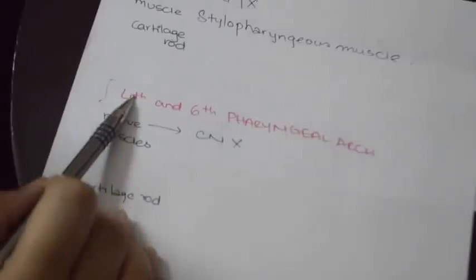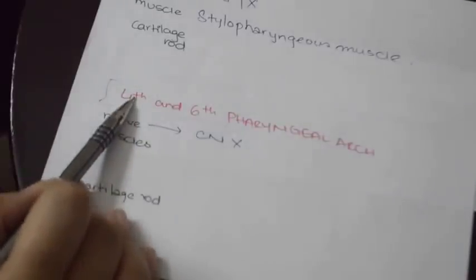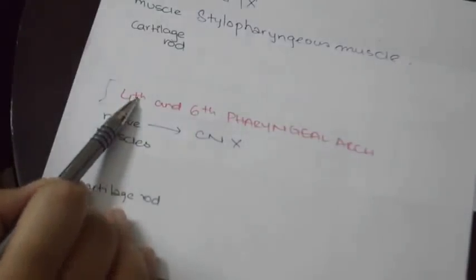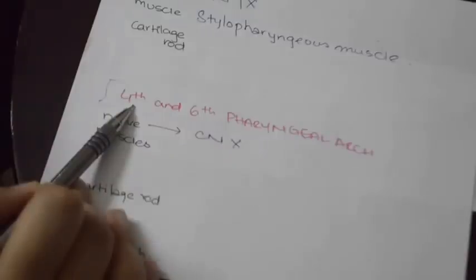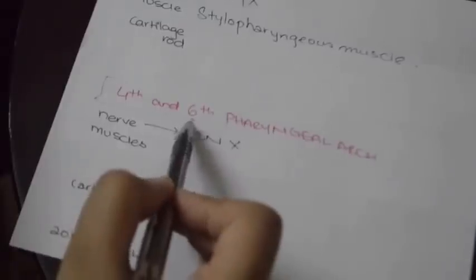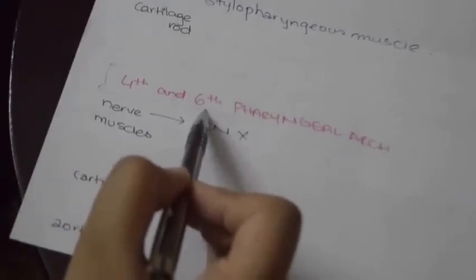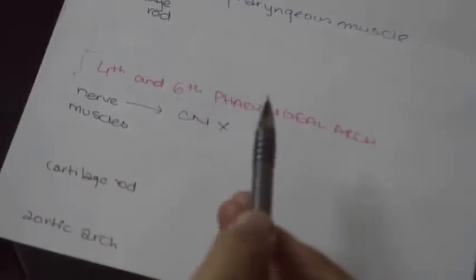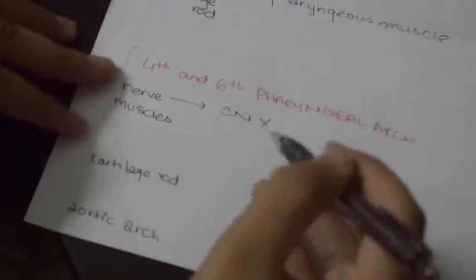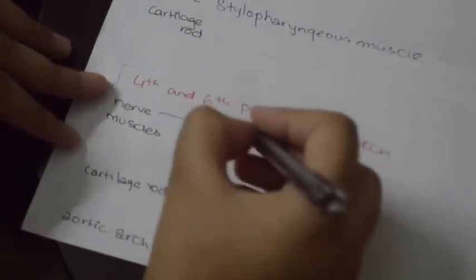The difference is that the muscles arising from the fourth arch are supplied by the superior laryngeal branch of the vagus nerve, and over here the recurrent laryngeal branch of the vagus nerve supplies. So we do it together because it's the vagus nerve anyway.